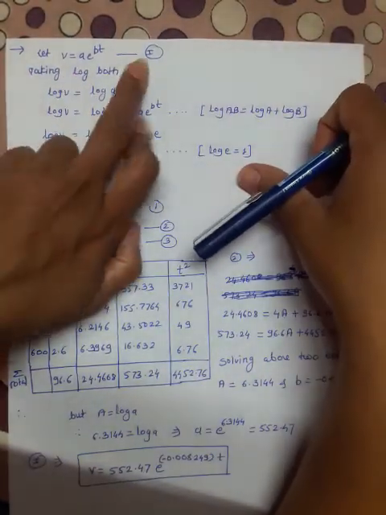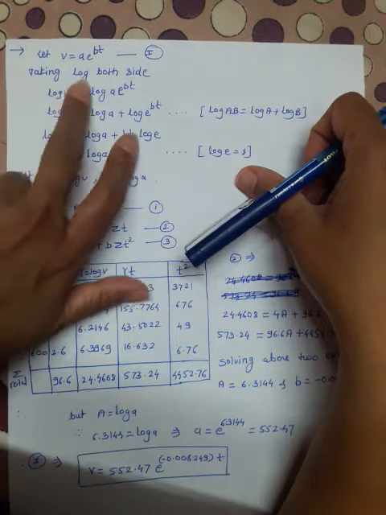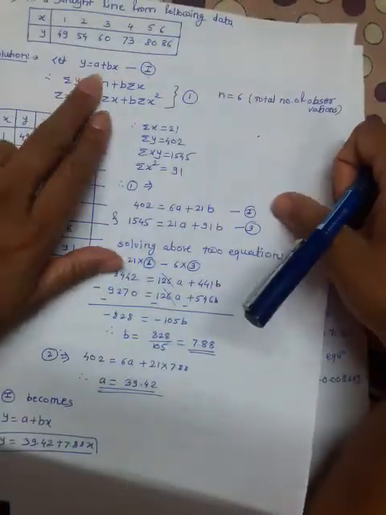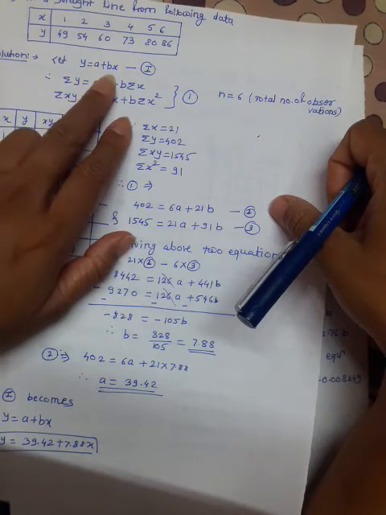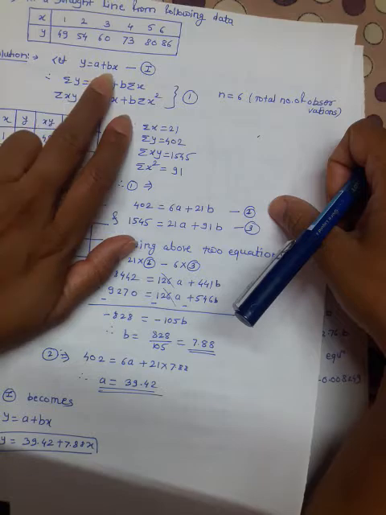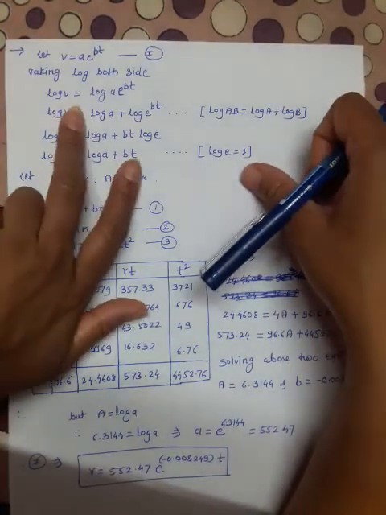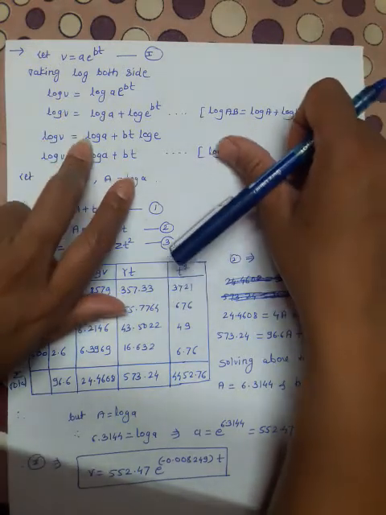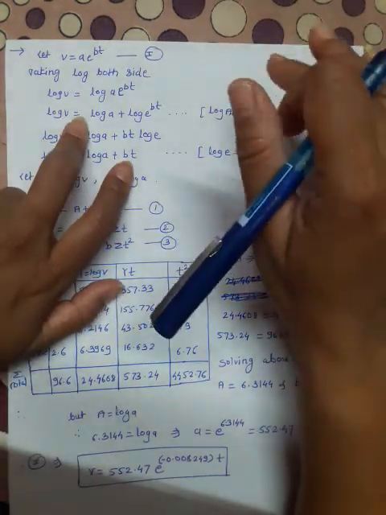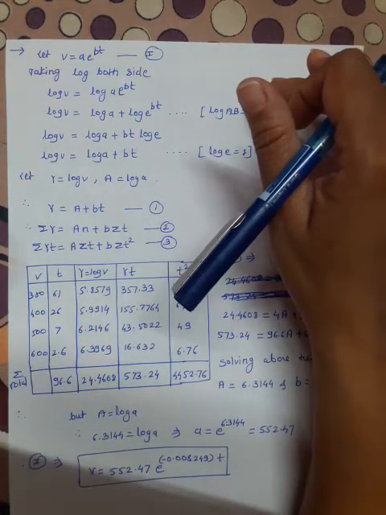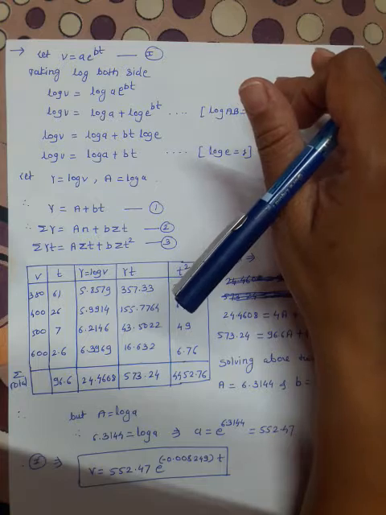Okay, call this equation number 1, Roman 1. Taking log on both sides, because we want such a type of equation: a straight line, y is equal to a constant plus a constant into another variable, in that format. Every time, it is not necessary that they will give x and y. We have to just study what the basic concept is.